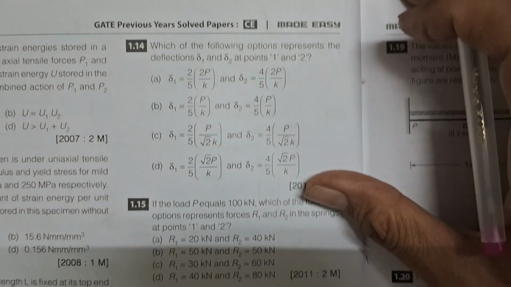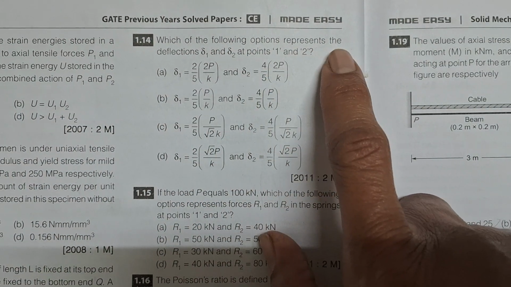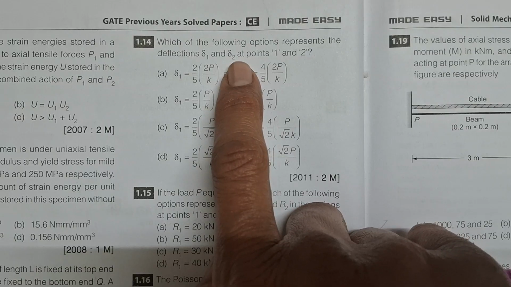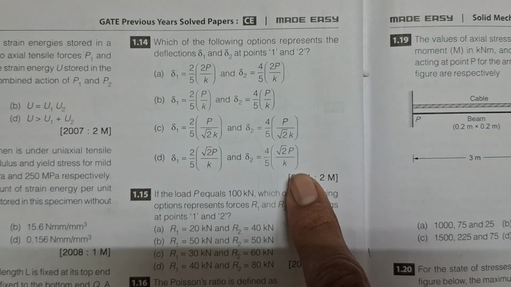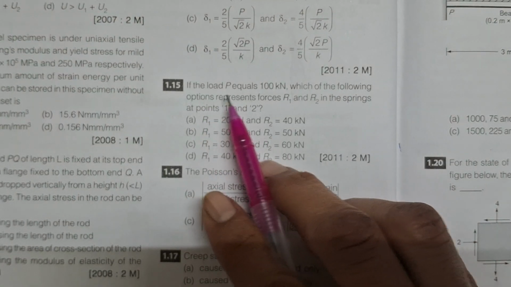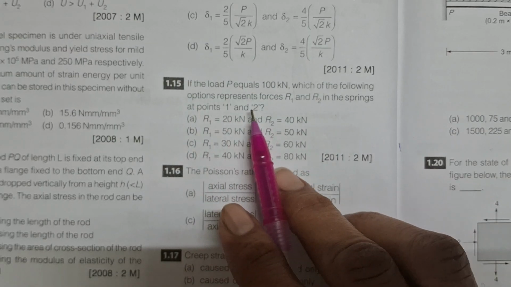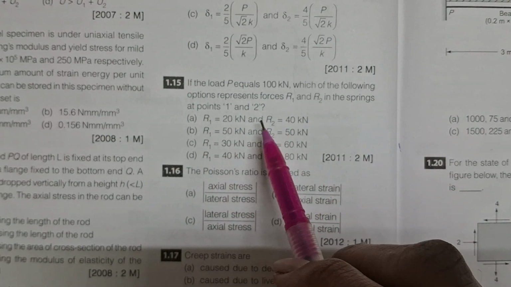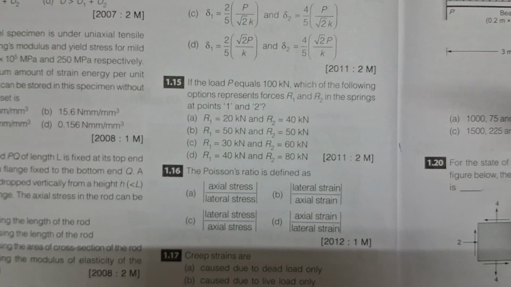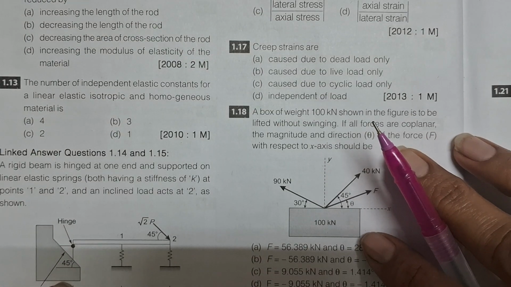Okay, so I am showing you the question. Which of the following options represents deflections delta 1 and delta 2? So they have given delta 1 and delta 2, four options are given. And another question which they have asked is, if the load P equals 100 kilonewton, which of the following options represents R1 and R2 in springs at point 1 and 2? Okay, so basically they have asked us to find the reactions.